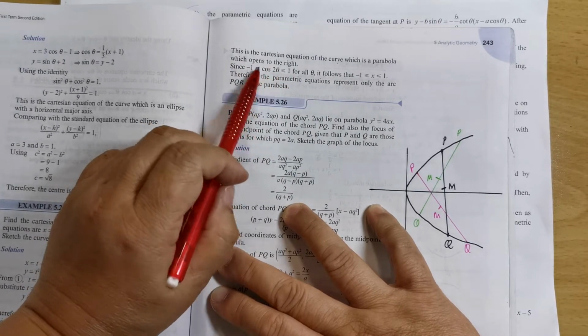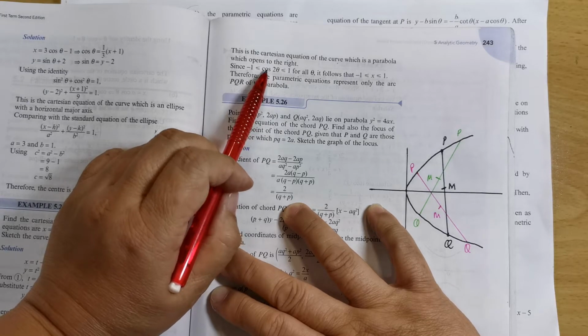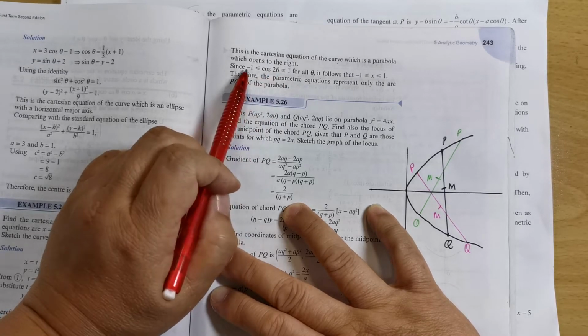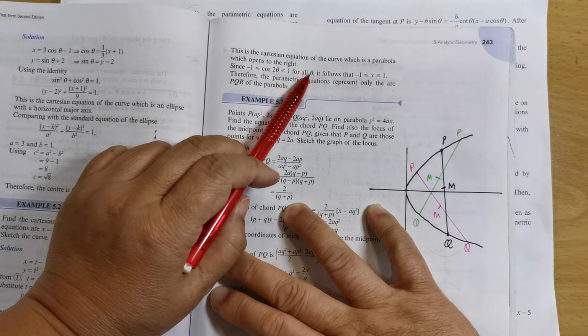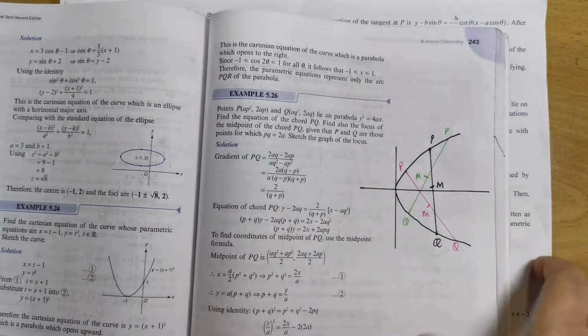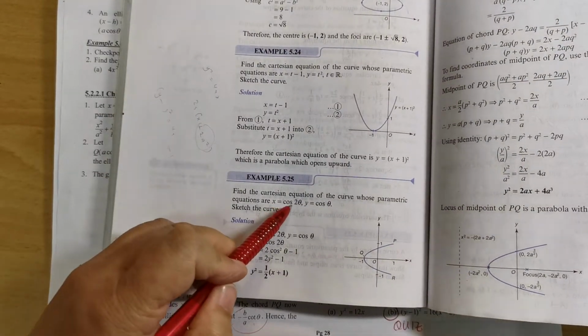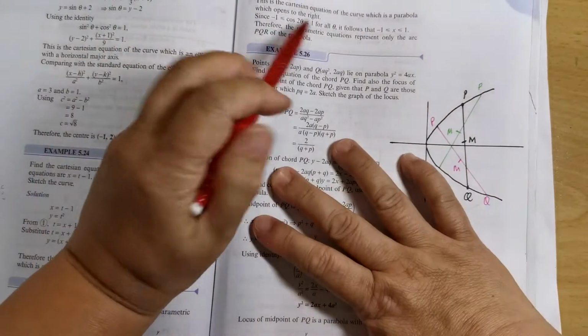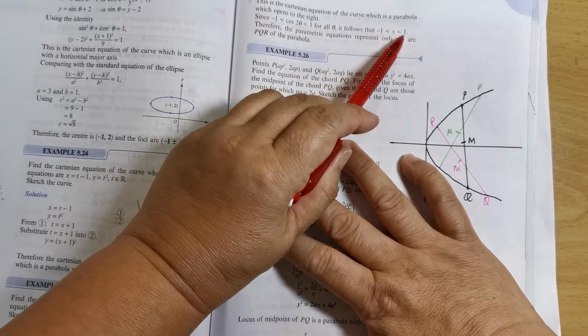Alright, since we know that for trigonometry we have a range, cos 2 theta has a maximum and minimum of 1 and -1 for all theta, right? So cos 2 theta is our x. Alright, from the parametric equation, x is cos 2 theta. Since cos 2 theta lies between -1 and 1, x also lies between -1 and 1.